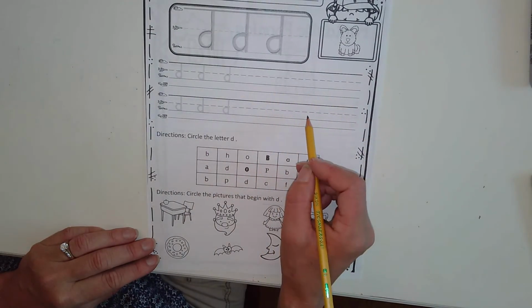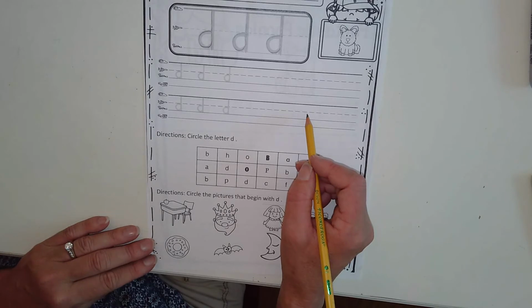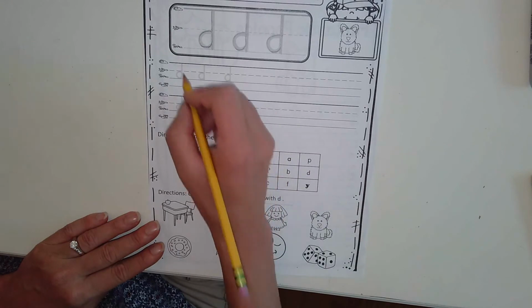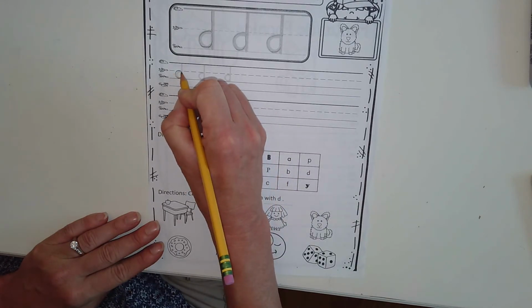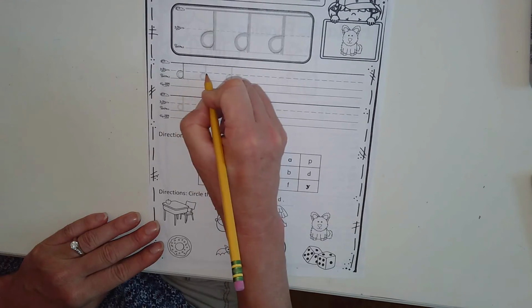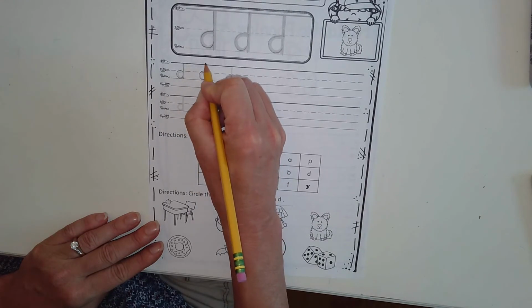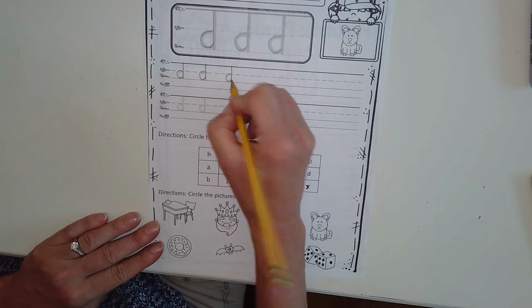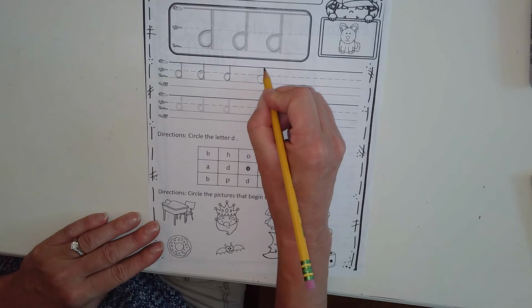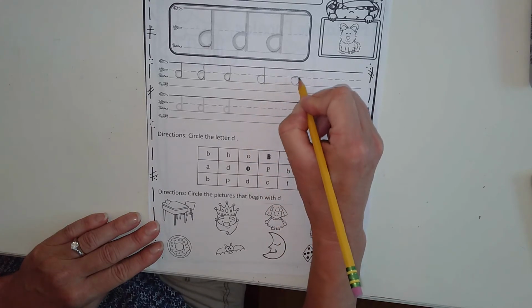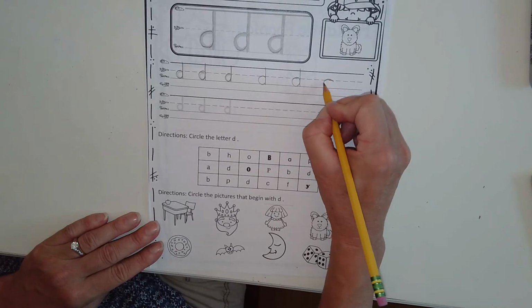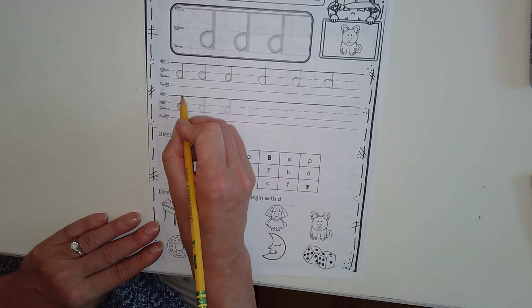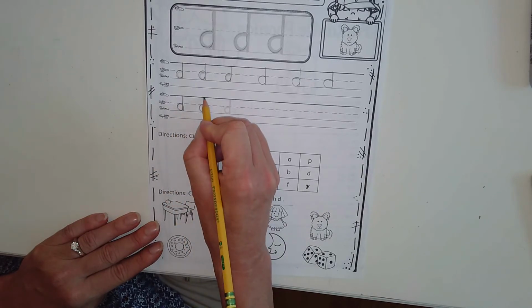If I go too fast, click in the middle of this video with the little arrow and pause it. Starting on the plain line, circle around, up to the sky, down to the grass. Start at the plain line, circle around, up to the sky, down to the grass. D, dog, D. Remember to start on the plain line. Starting on the plain line, circle around, up to the sky, and down. D, dog, D.